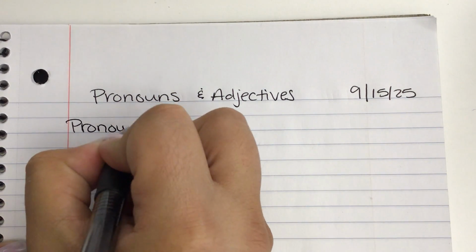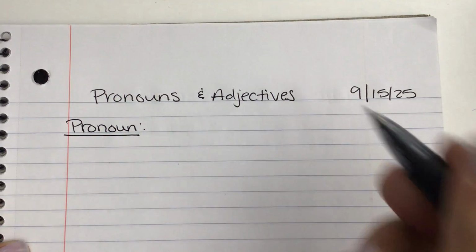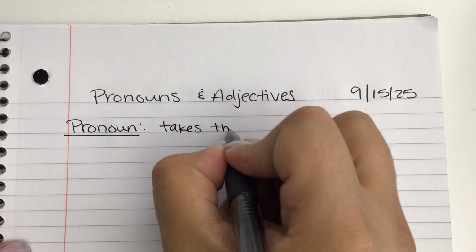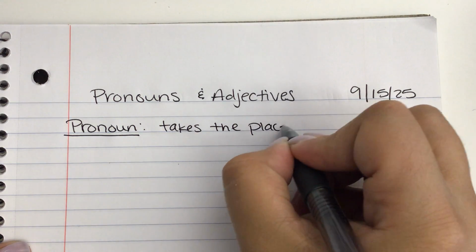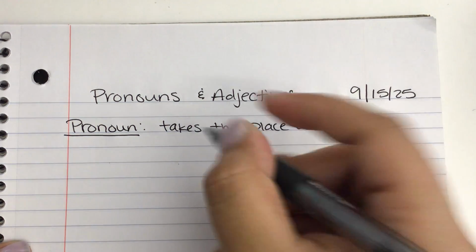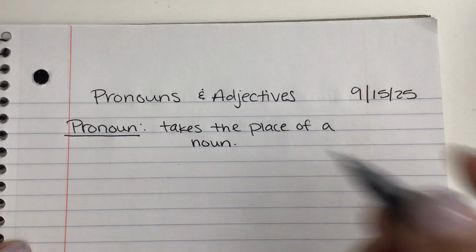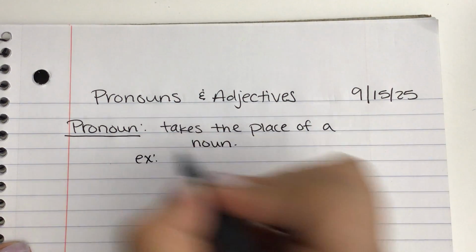So pronoun. Okay, a pronoun takes the place of a noun. Okay, so let's do an example.